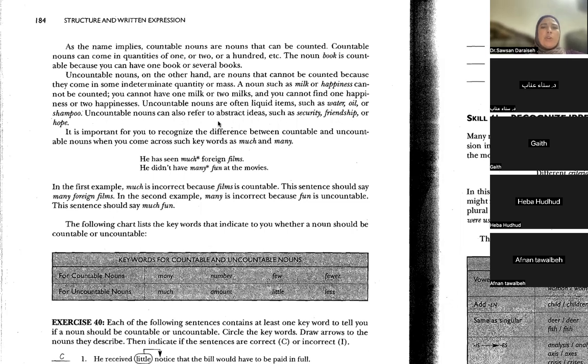Uncountable nouns can also refer to abstract ideas. Abstract means things that are not physical, okay? Like when you say love, when you say happiness, when you say care, respect. Look at this, more examples here. Look, security, friendship.